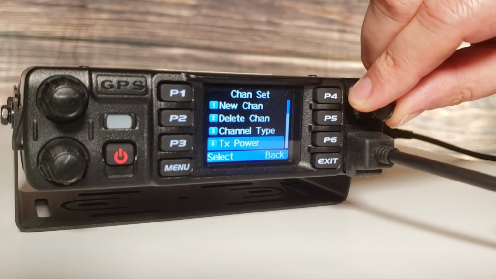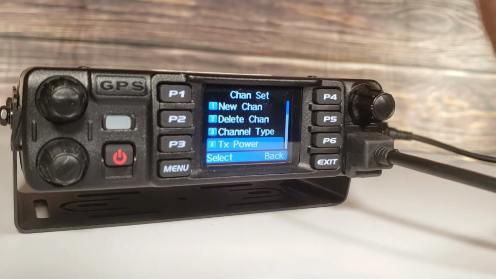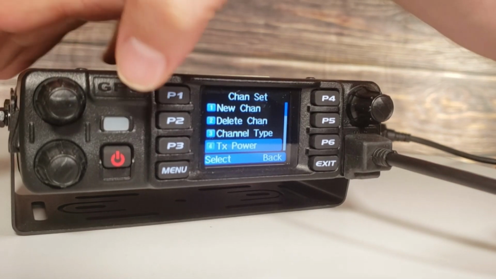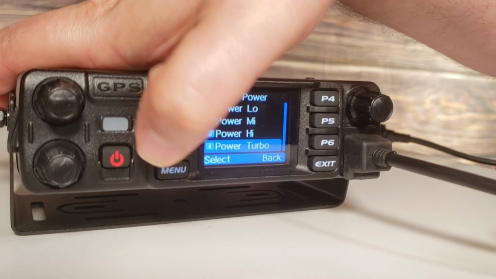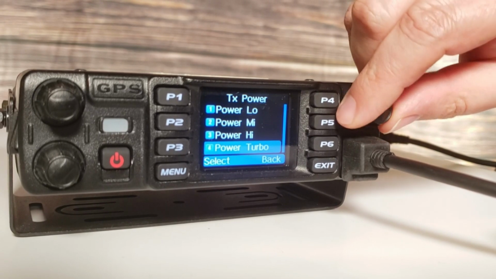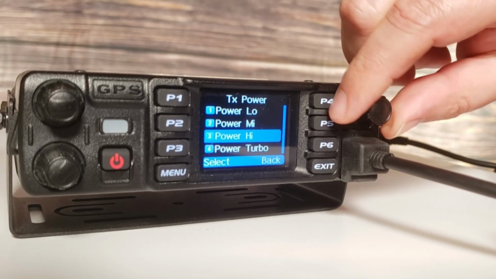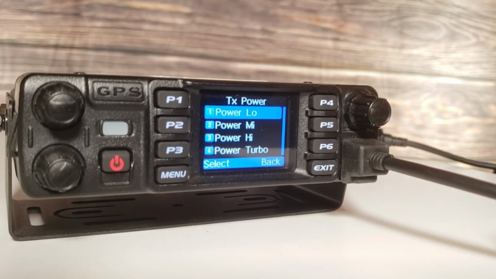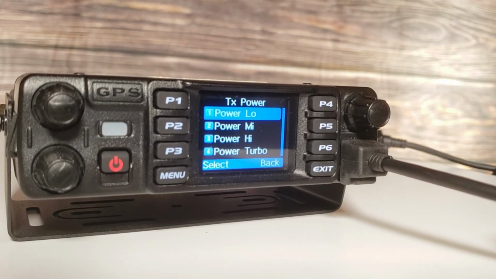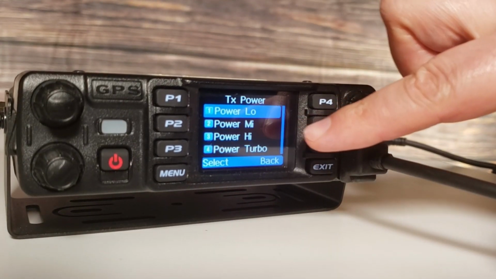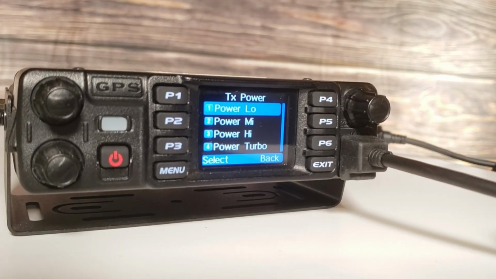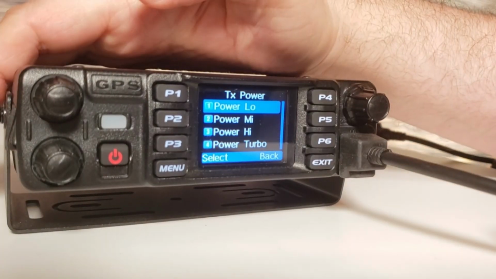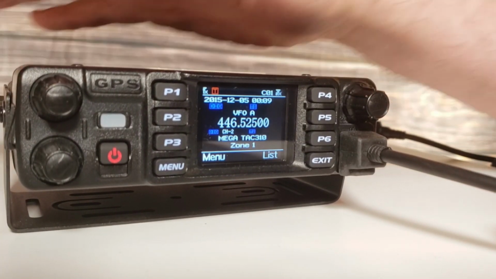We're using a hotspot, so we're going to select the lowest transmit power setting because we just have a hotspot in the other room that we're going to talk on. Digital channel here. So TX power. Turbo is like 50 watts. We don't want 50 watts. We want like 1 watt because we're just transmitting to the room next door. So we have 1, we have 5, we have like 10, and we have like 40. Not sure exactly how those divisions go, but it's going to be something like that.